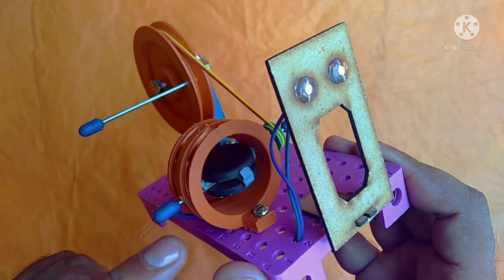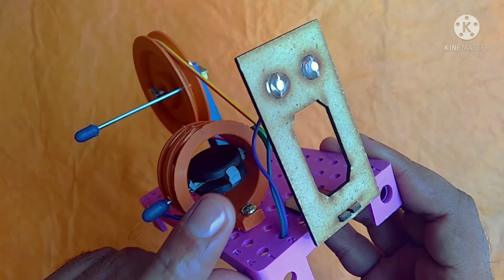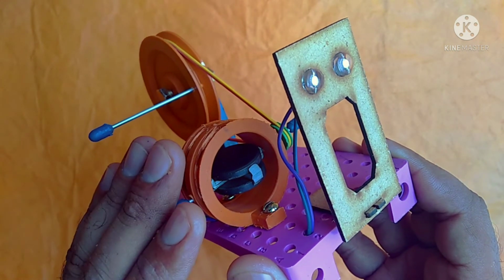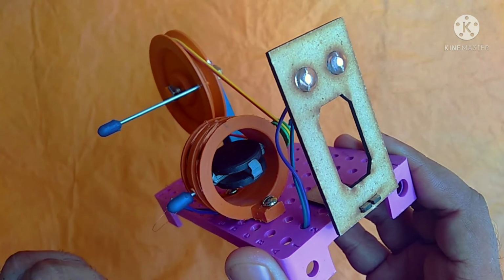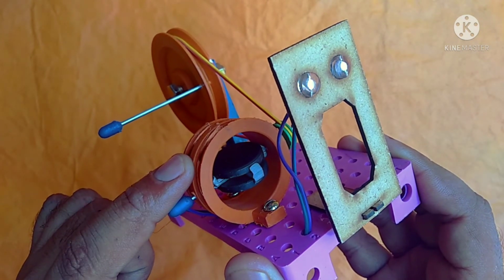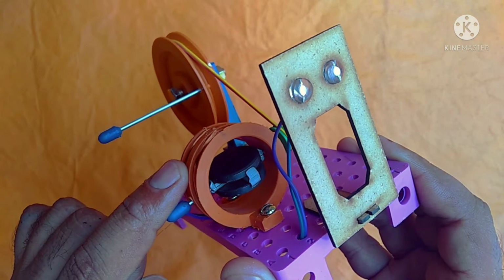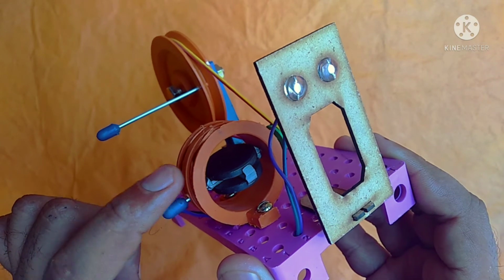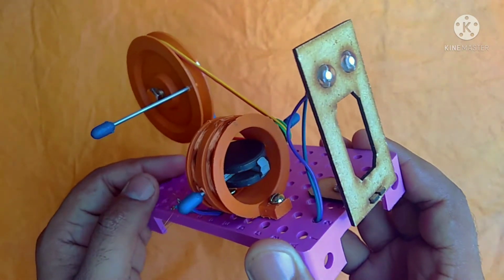Now in the starting, you can see the magnet placed inside this coil is constant. So it means the magnetic flux linked with this coil is also constant, not changing with time. So no induced EMF is produced inside this coil according to Faraday's law.